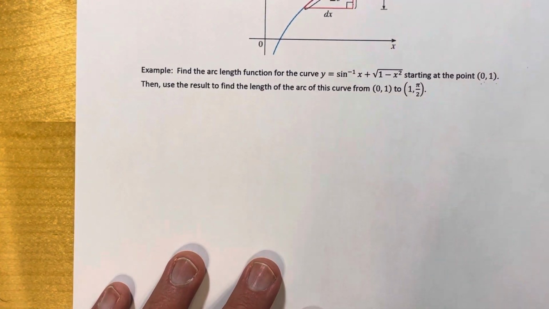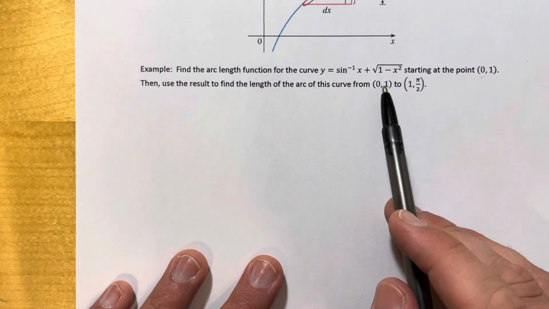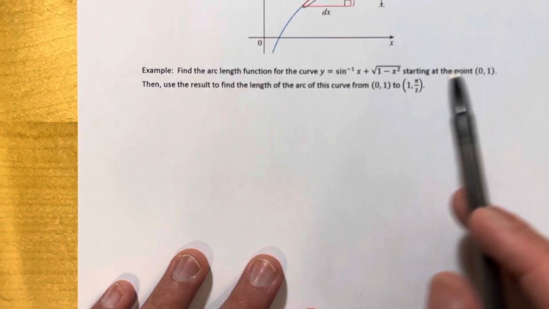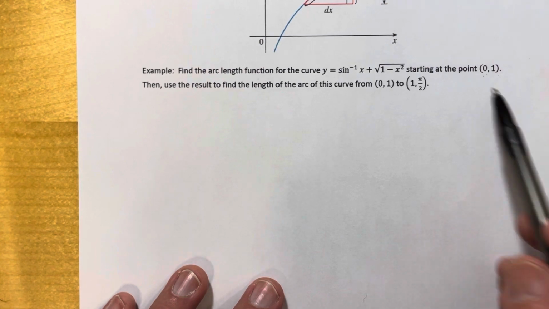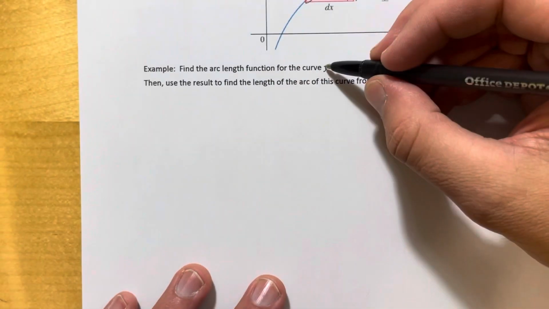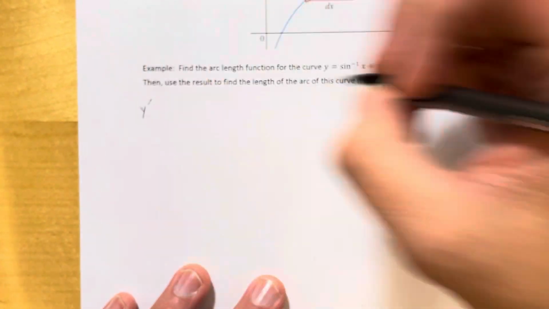So this is my function. This is my starting point, 0, 1. So 0 is the x value. That's going to be the lower limit of integration. We're not at the step where we want to do the integral yet, though. We want to set up our integrand. So we know that the first thing we need is y prime.